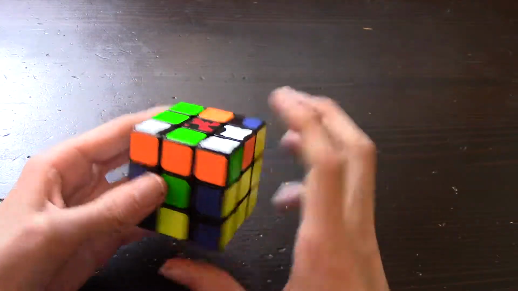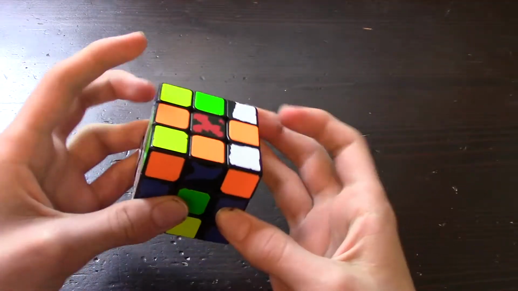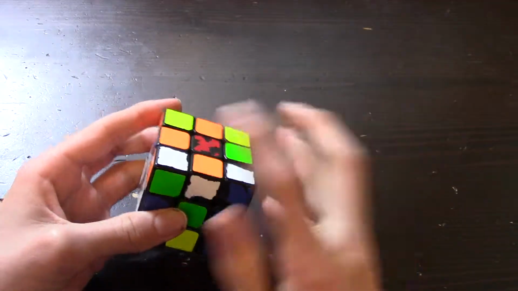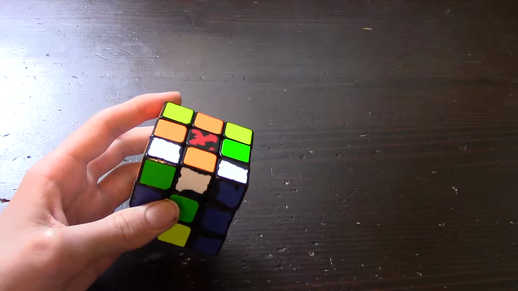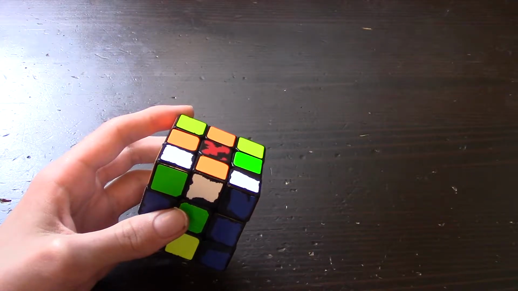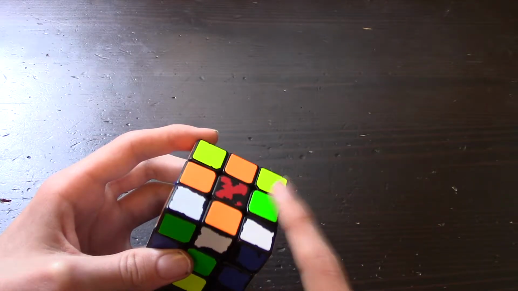This alg is a more complicated one, so I'm not going to do that one. I do double Sune for this case, but they're cancelled into each other. Now I know this case does a clockwise U-perm in the back. This case, this misoriented edge is here.